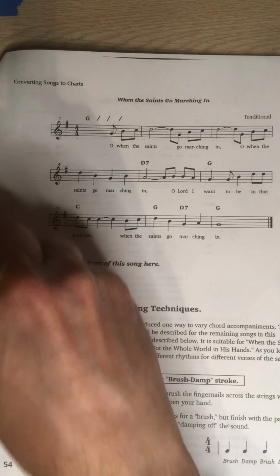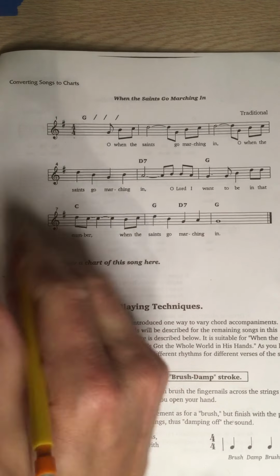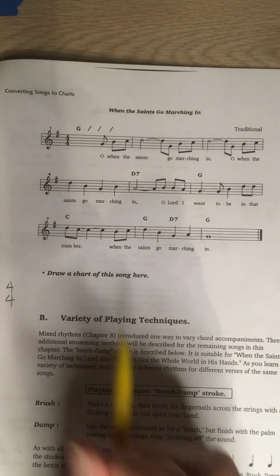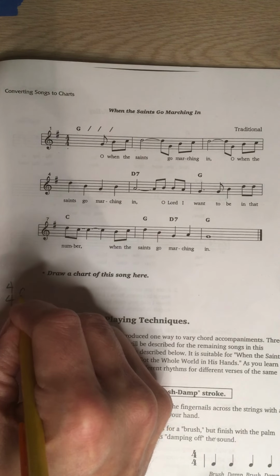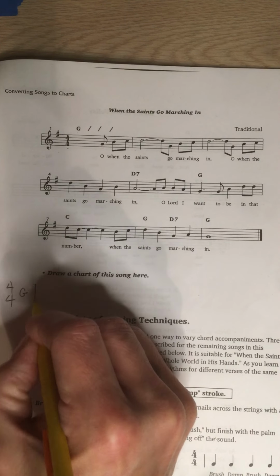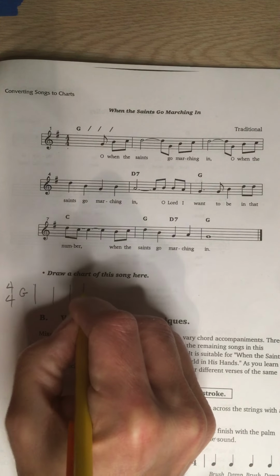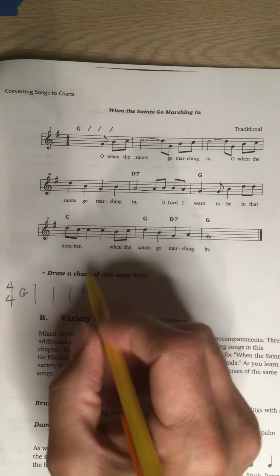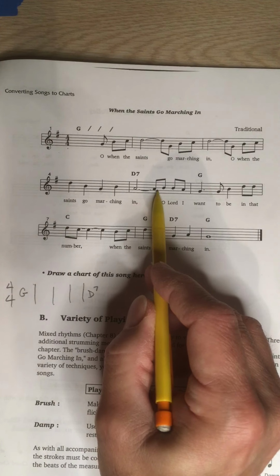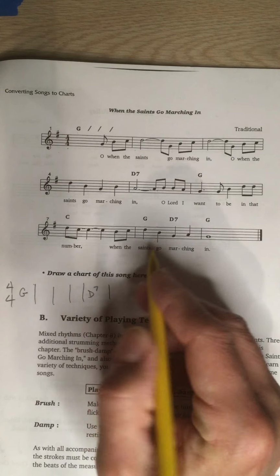Let me move that over a little bit. Okay, and then I see the chord is G, and I have 1, 2, 3, 4 measures of G. D7 is next, and it's only 1 measure.